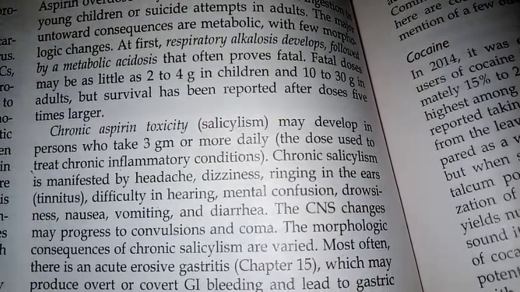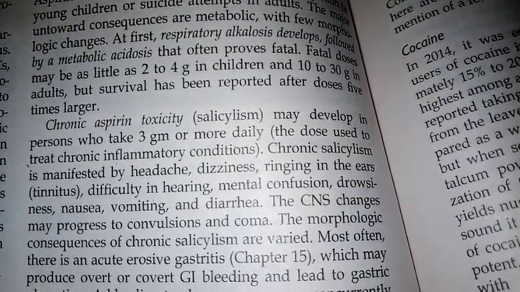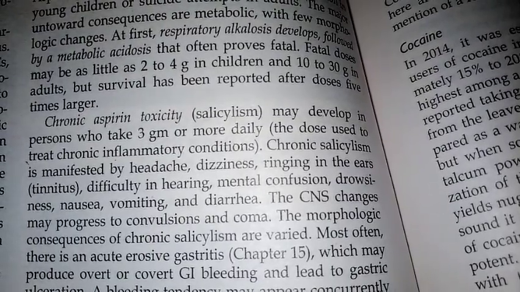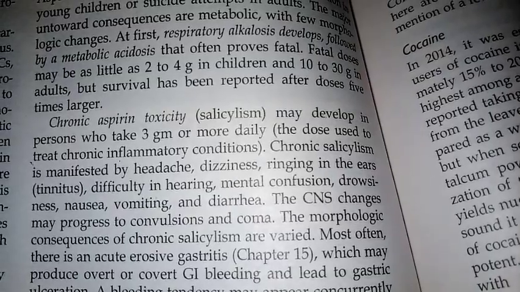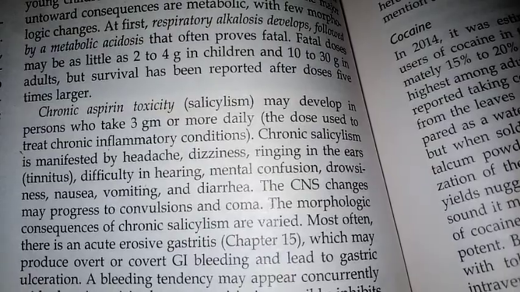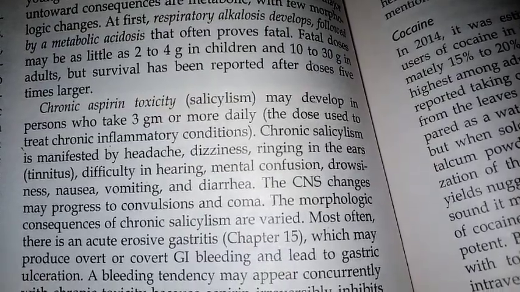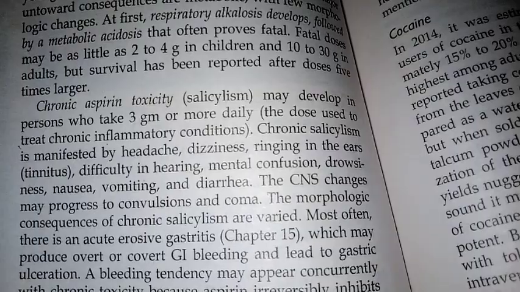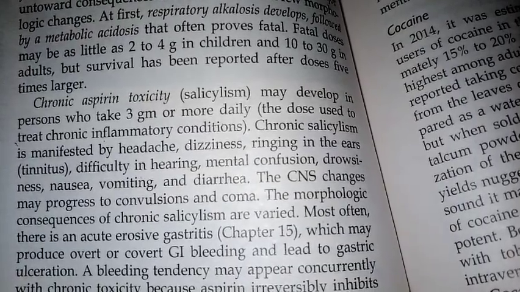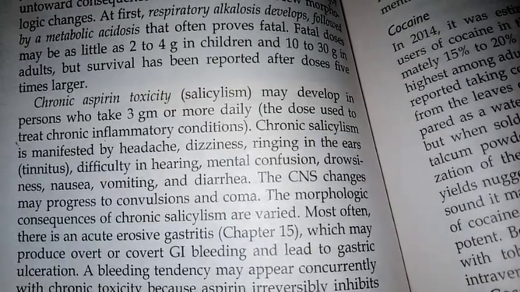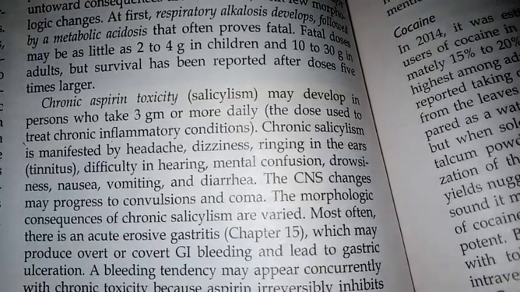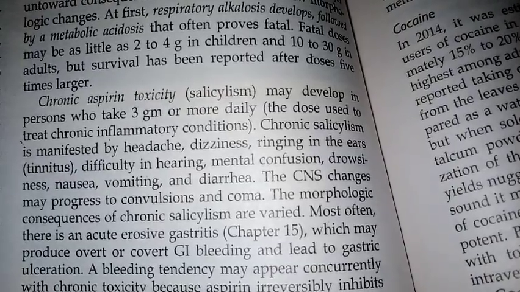Chronic aspirin toxicity may develop in a person who takes 3 grams or more daily, the dose used to treat chronic inflammatory conditions. Chronic salicylism is manifested by headache, dizziness, ringing in the ears, tinnitus, difficulty in hearing, mental confusion, drowsiness, nausea, vomiting, and diarrhea. The CNS changes may progress to convulsions and coma.